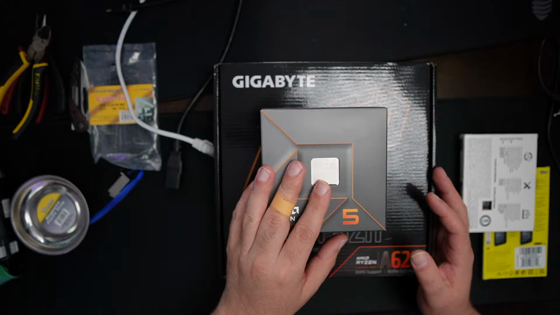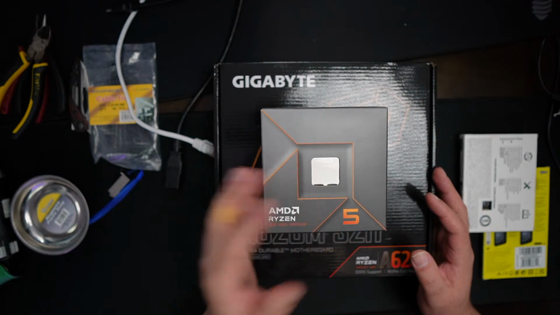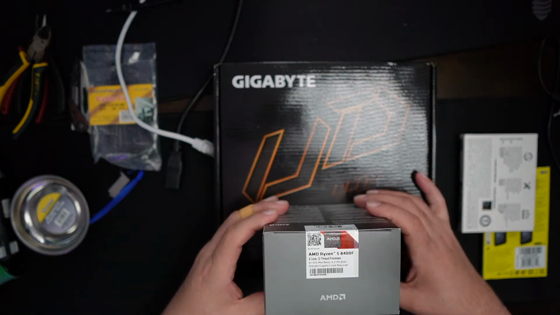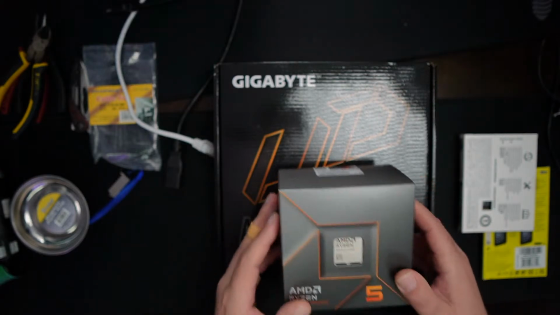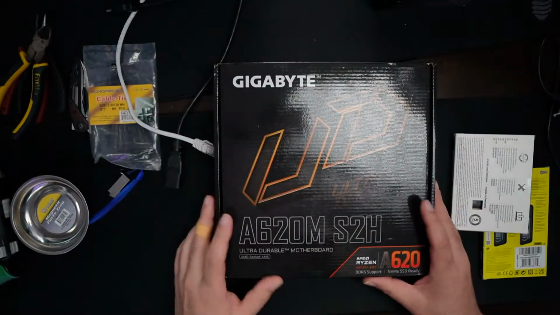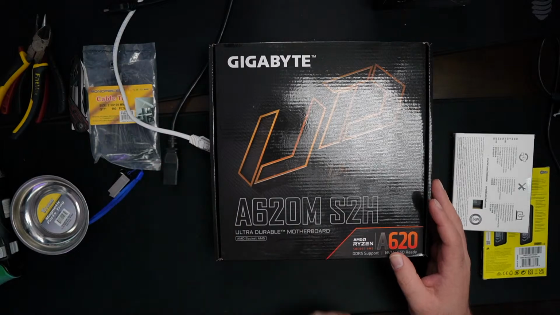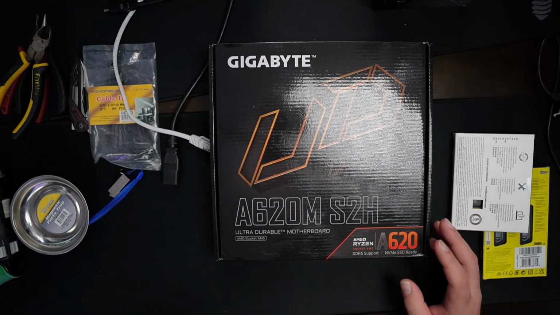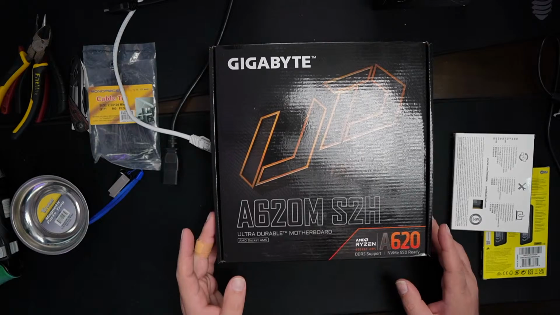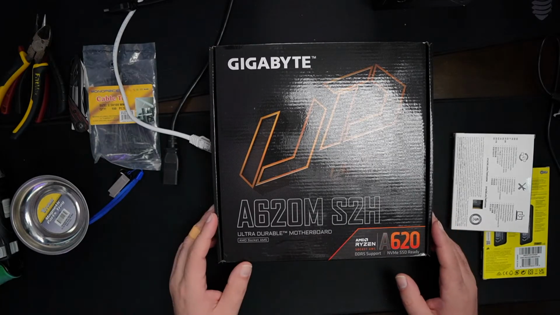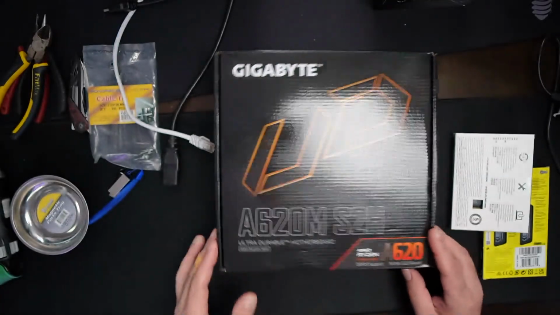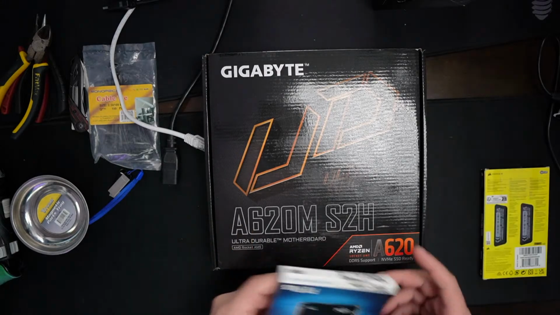It's a pretty decent processor, it's pretty fast. It is the new socket, it is the new LGA socket. Motherboard itself is a GIGABYTE A620M S2H. This does have the flashback utility, or in other words, I think they call it GIGABYTE Plus or something. All right, doesn't matter. It does have it though.